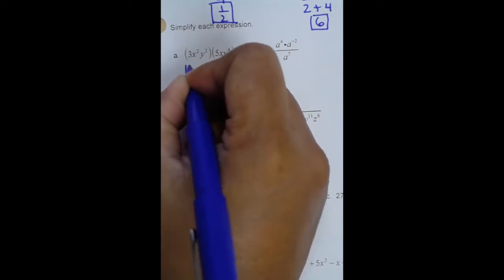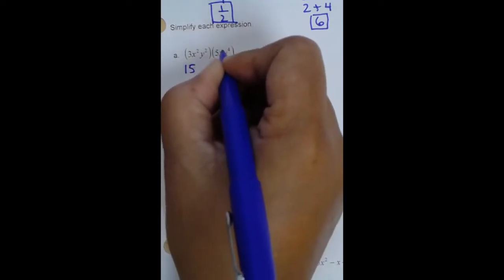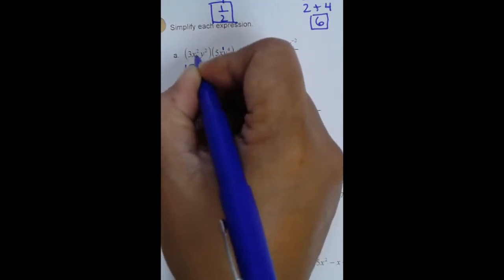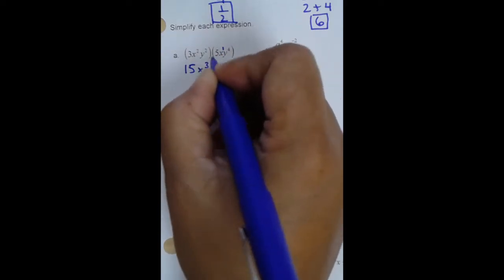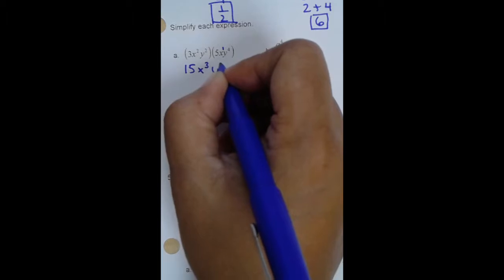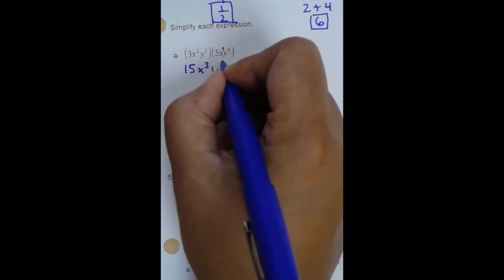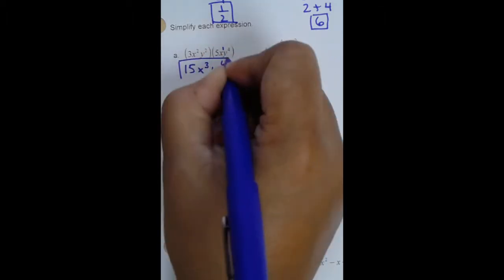3 times 5 is 15. We have x squared, and remember this is x to the first. So we have a total of 2 times 1 more x makes a total of 3. For y, we have 2 here and 4 more there. Remember, you add the exponents. 2 plus 4 is 6.